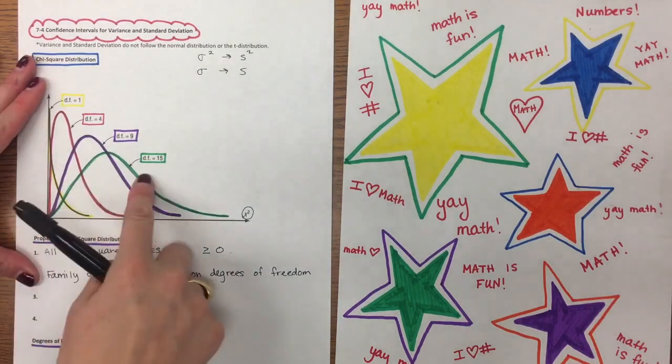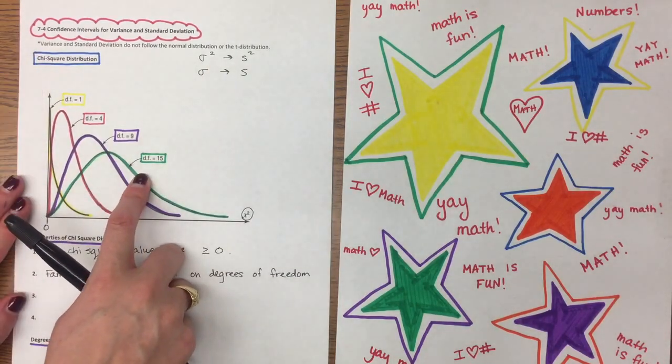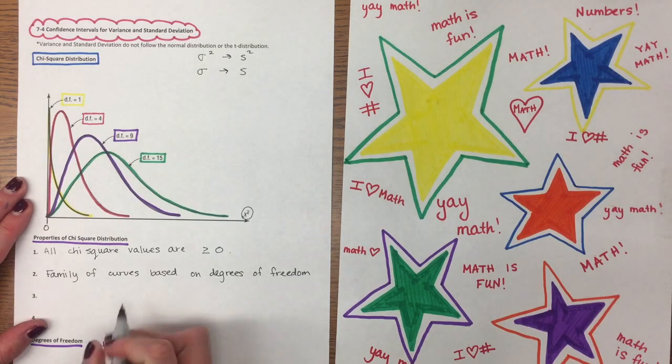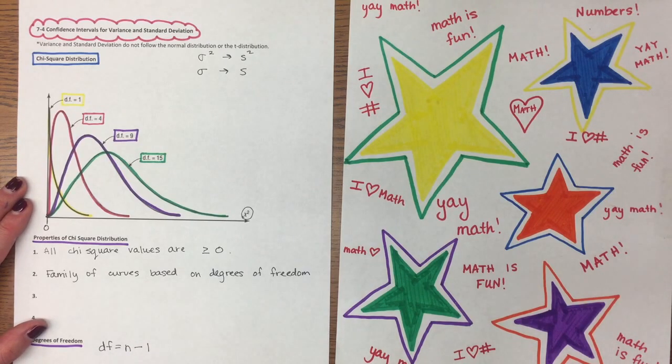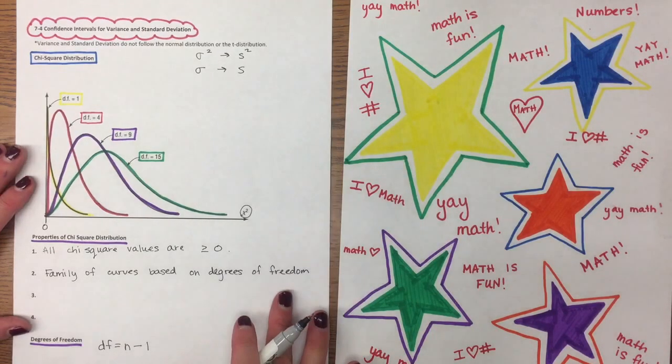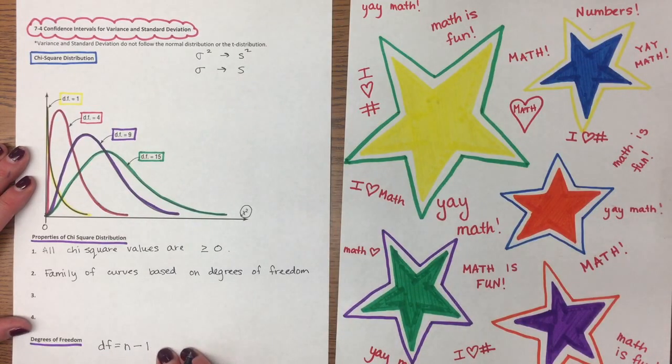When we're looking at confidence intervals for variance and standard deviation, we're going to use degrees of freedom n-1. This will not always be the case for our degrees of freedom, but for these problems, that's the degrees of freedom. Later on in the year, when we start looking at some different tests and situations that use chi-square distribution, they won't have the same degrees of freedom. They'll have a different formula.